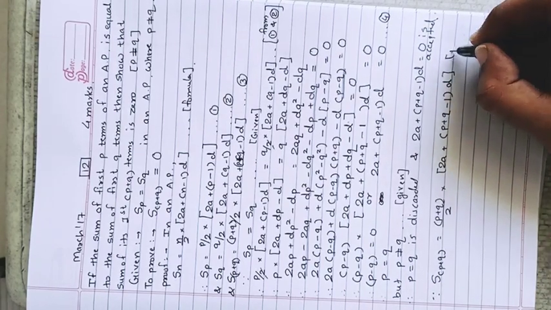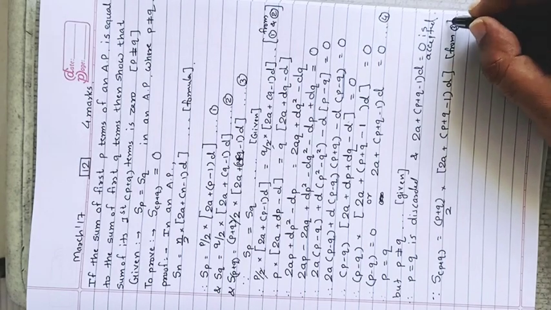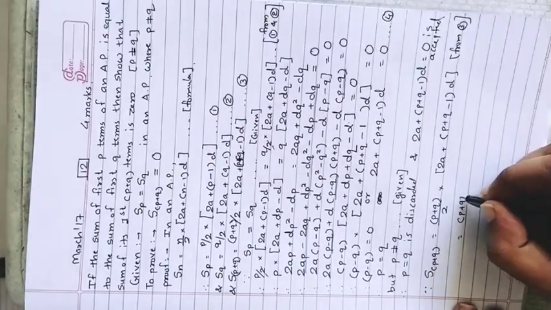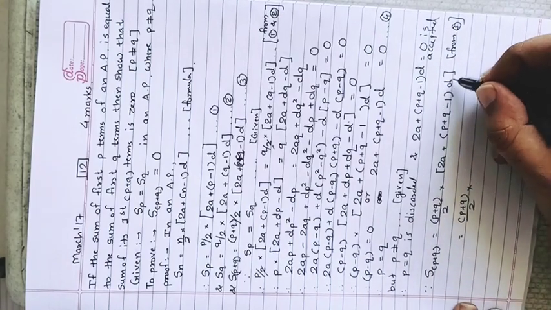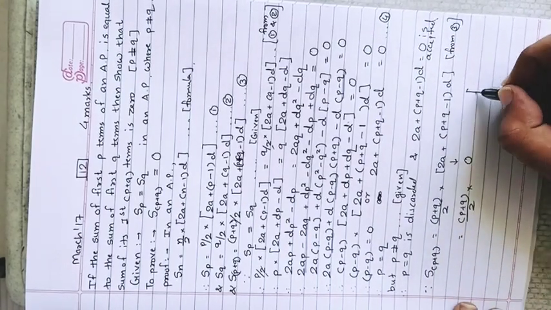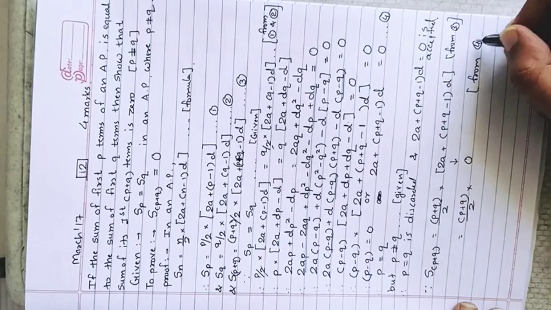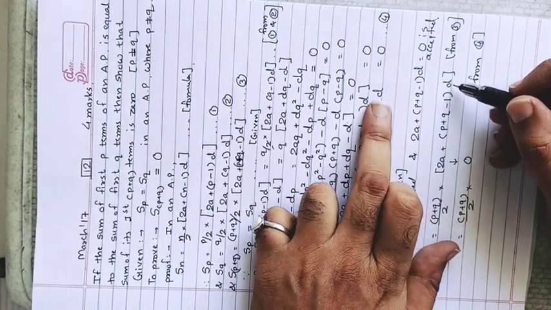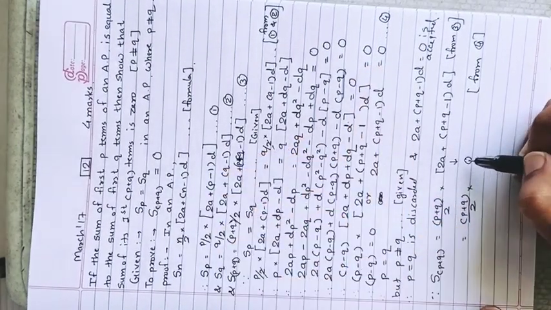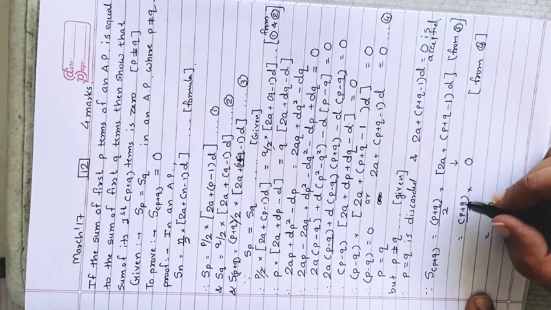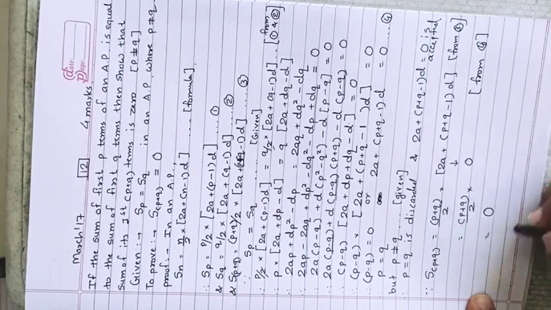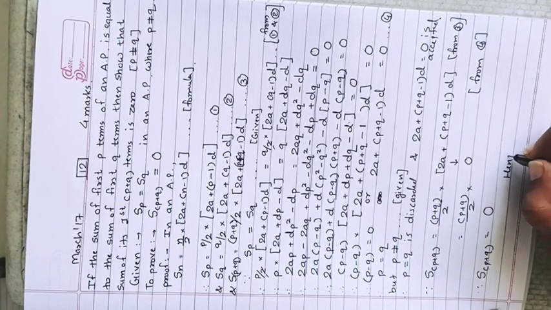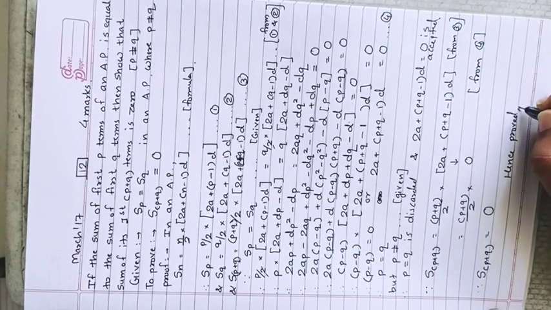From 3, S of p plus q will remain the same. p plus q upon 2 also will remain the same, into the value of this, which is 0. Now from where did you get this value as 0? From 4. We'll just verify from 4. See, 2a plus p plus q minus 1 into d is 0. Now you know anything multiplied with 0 is 0. So therefore the sum of p plus q equal to 0, and hence proved. That's all.